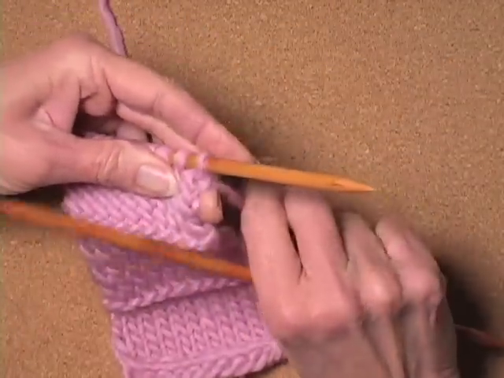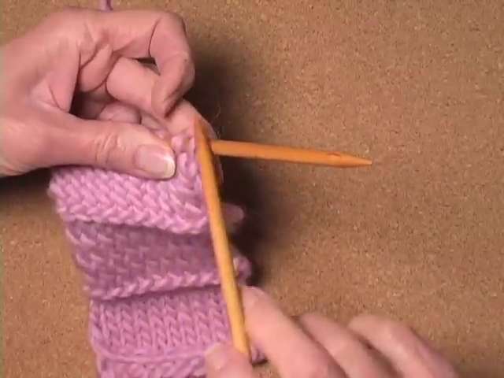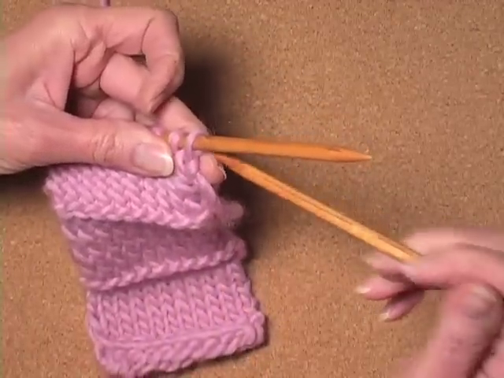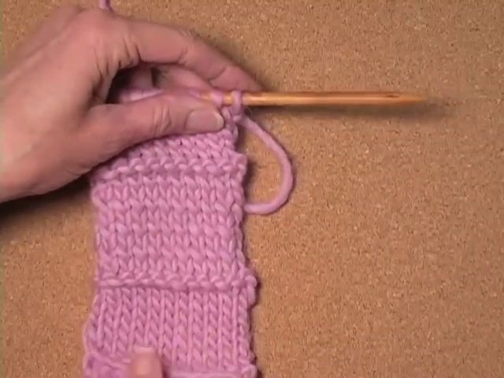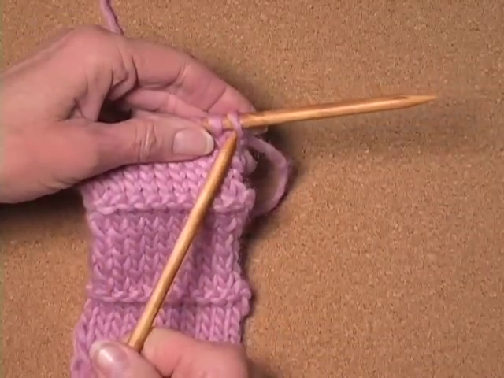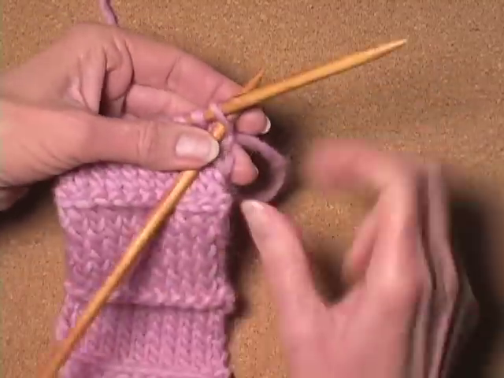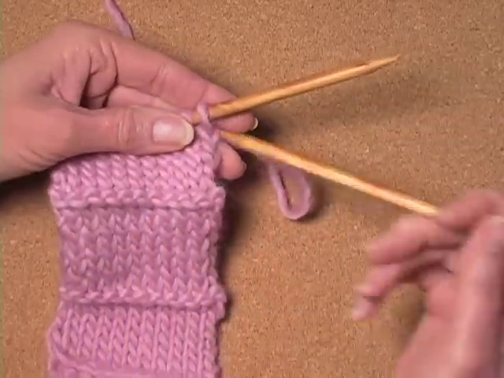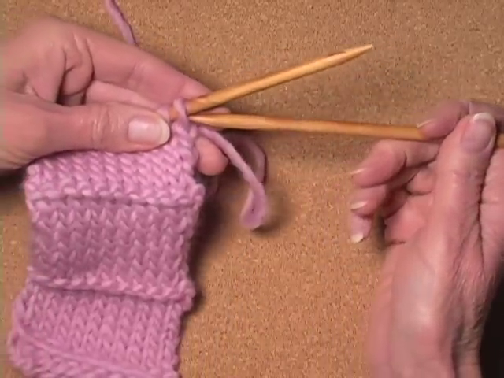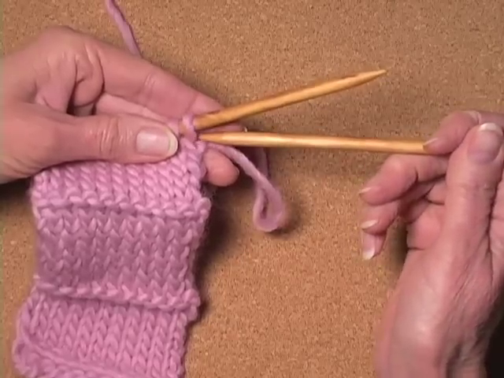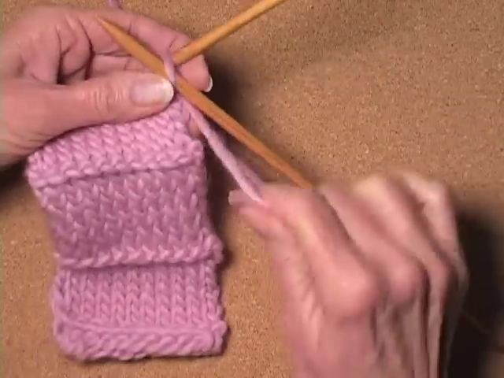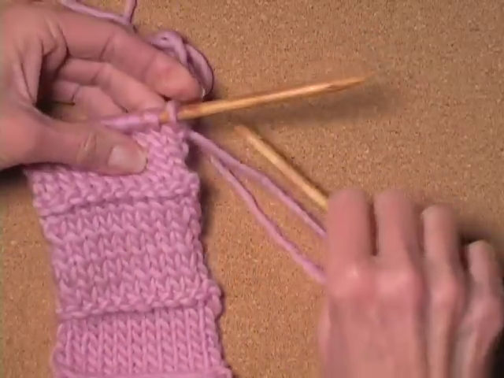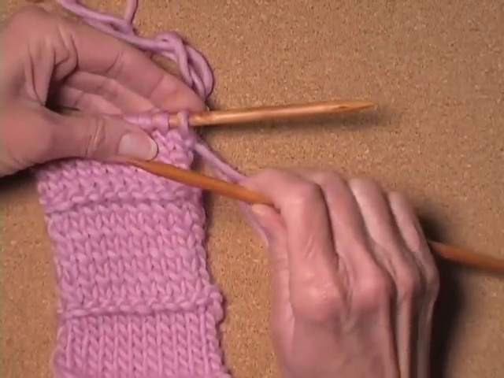Notice that every loop on the needle has a leg that's in front and a leg that's in back, meaning on the side opposite us. When we're doing stockinette stitch, we knit into the front. If we're knitting, the needle goes from left to right. And when we're purling, we insert again into that front leg, but from right to left. This time we have the yarn in front and we wrap around counterclockwise. In both cases, we wrap the yarn around counterclockwise.